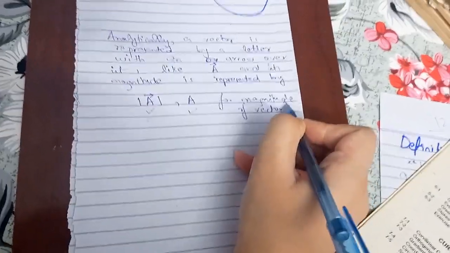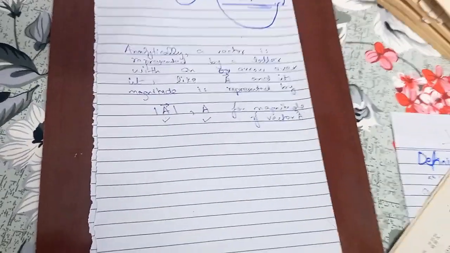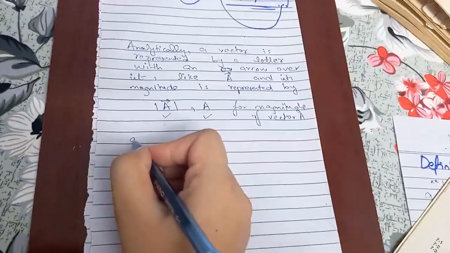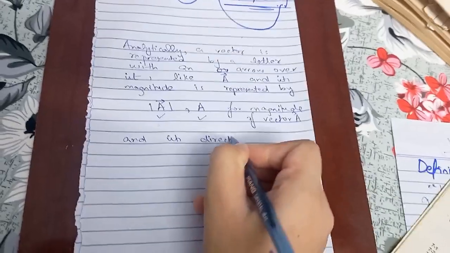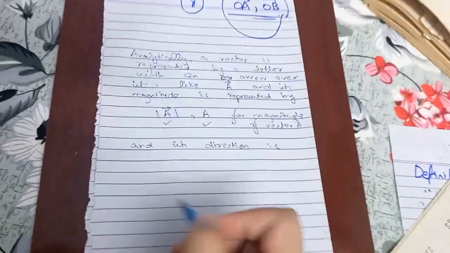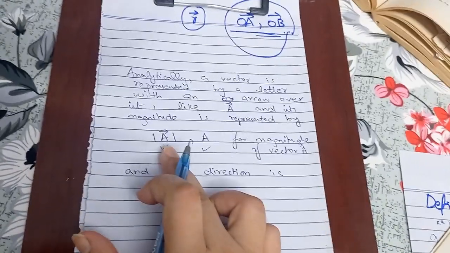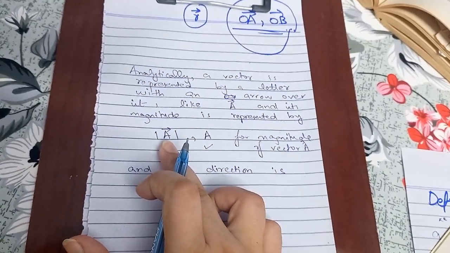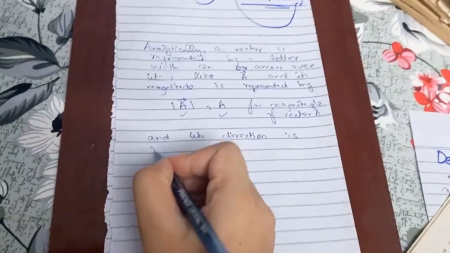If it is a B vector, then you will replace A with B. If it's a B vector or whatever it is, and its direction, how is it represented? Since we have seen that the magnitude of vector A is represented by this and this letter, how is the direction represented?